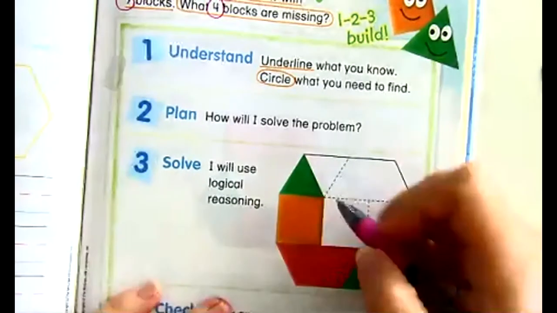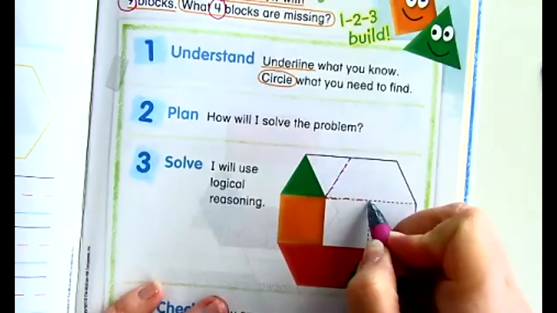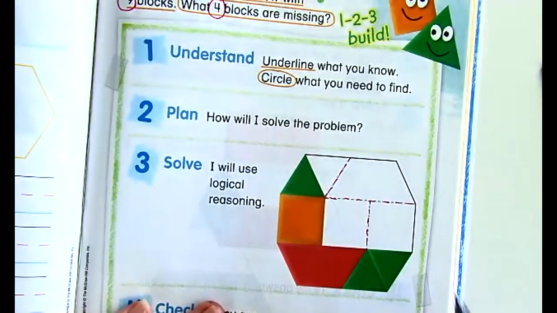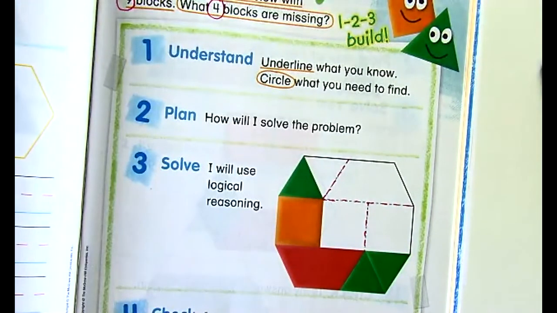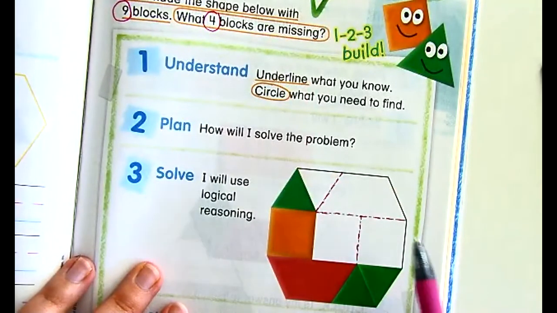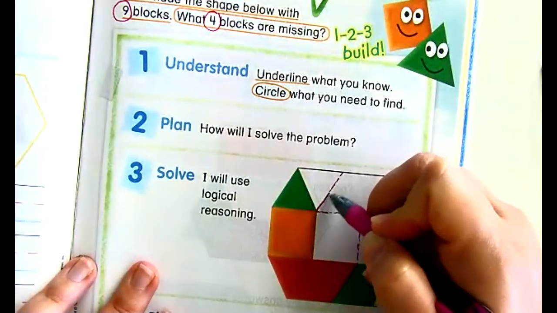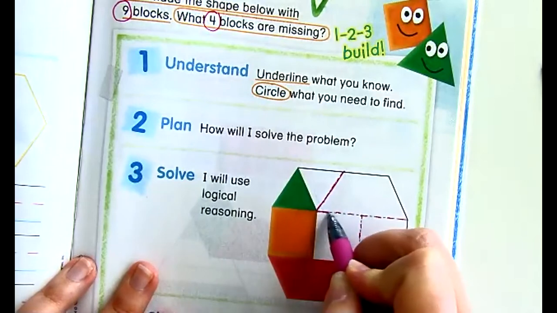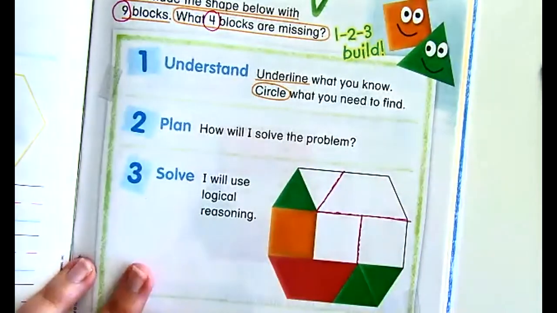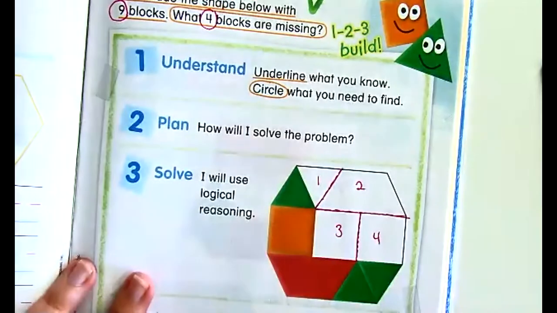Well, if I just draw out some outlines into shapes I already know, it might make it easier for me to solve. And I know that I need to use 4 more blocks because my problem says 4 blocks are missing. I already have 1, 2, 3, 4, 5. 1, 2, 3, 4 missing. So maybe if I fit a triangle here, a trapezoid here, and 2 squares, I would complete my composite shape and only use 1, 2, 3, 4 blocks.